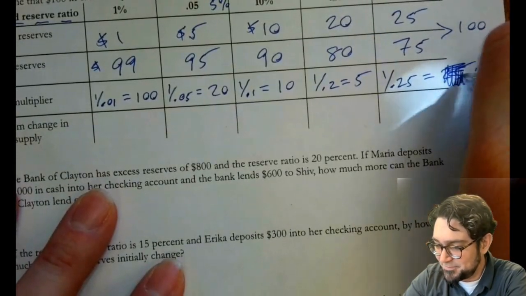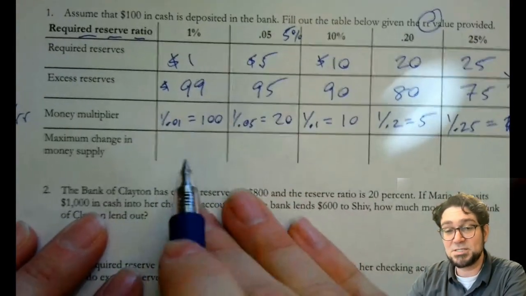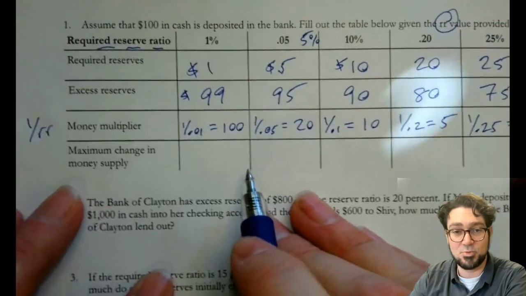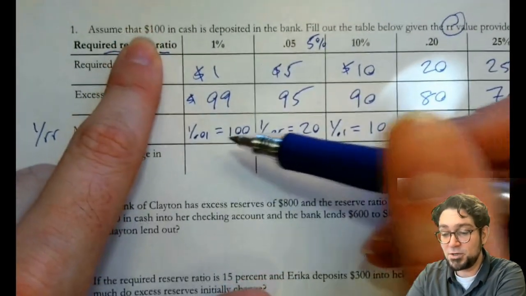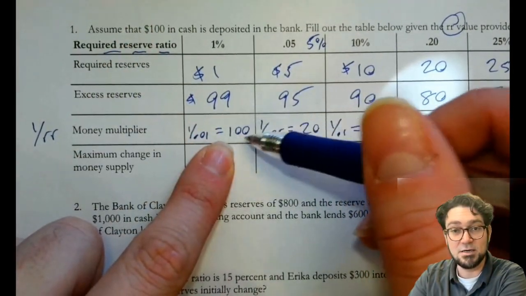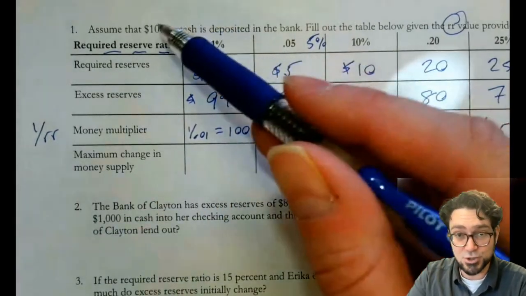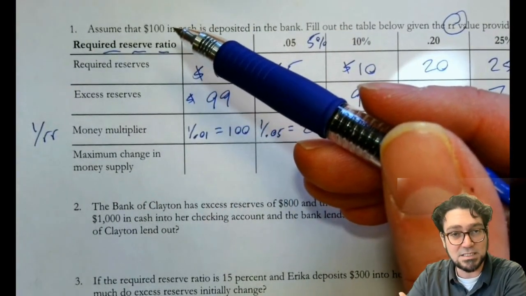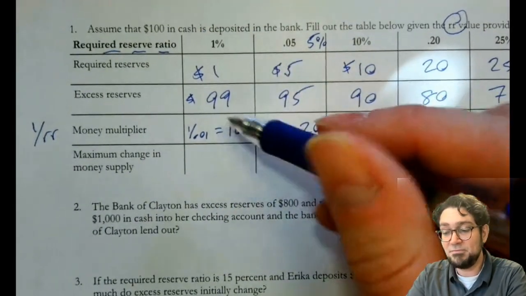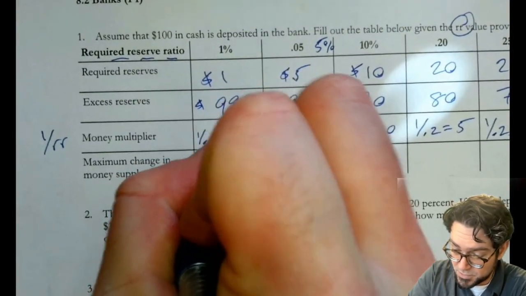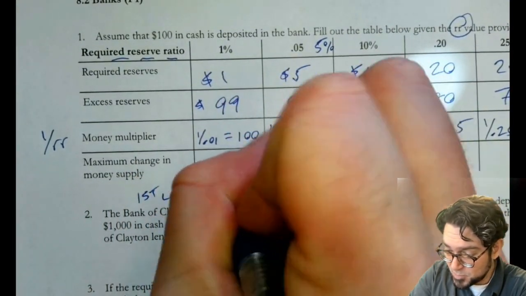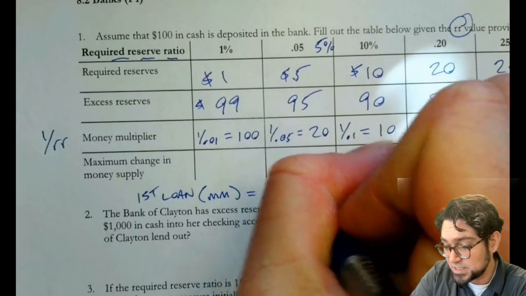All right. So now, maximum change in the money supply. There are two ways that we can approach this last portion. You can take option 1, which is the $100 times the money multiplier, and then subtract out the original, because the original was already in the money supply. Or you can figure out what's the first loan that they make, and then multiply that by the money multiplier. And that's going to be our change in the money supply as well.